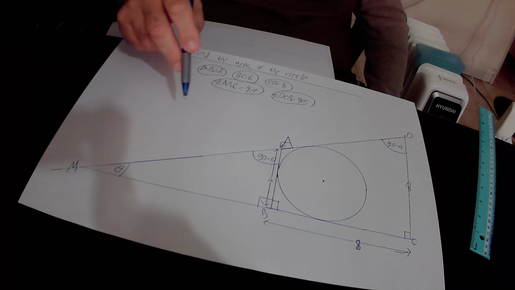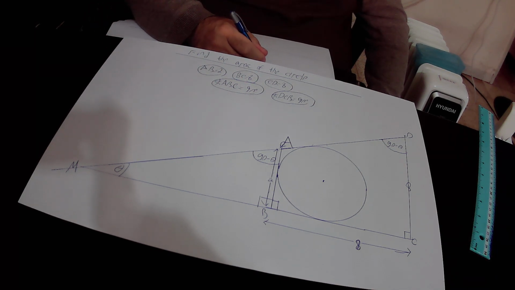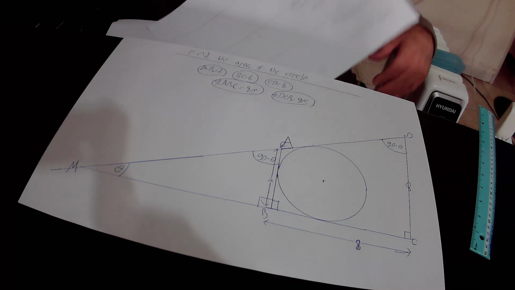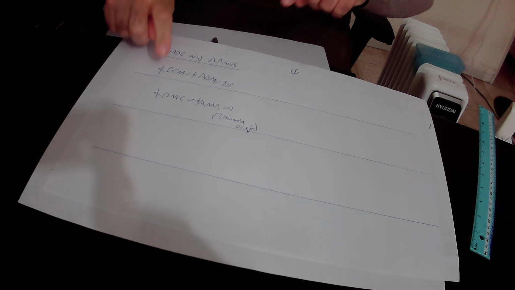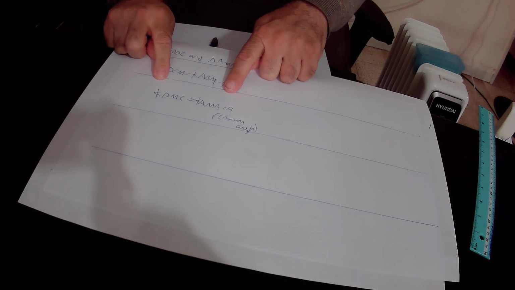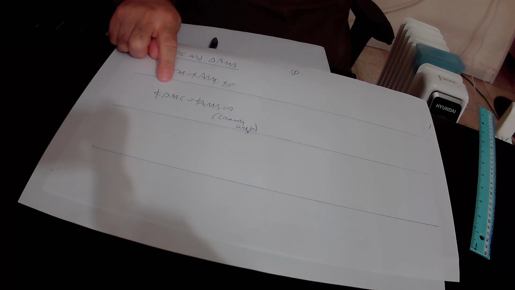You can call angle theta also angle AMB. The meaning of this equation is that angle theta equals itself. We just called angle theta two different names. Angle theta is a common angle that belongs to both triangles.